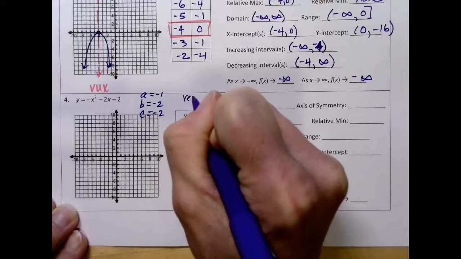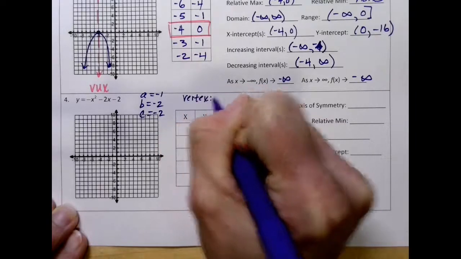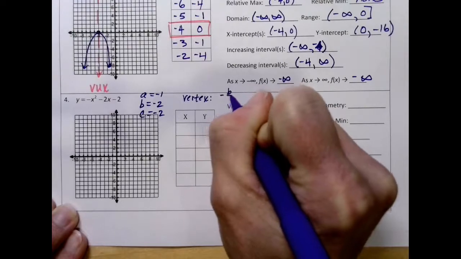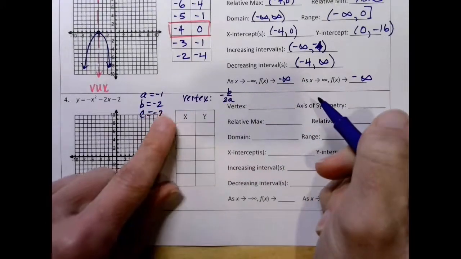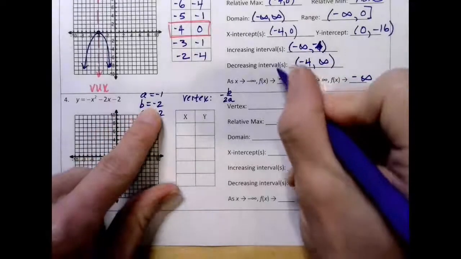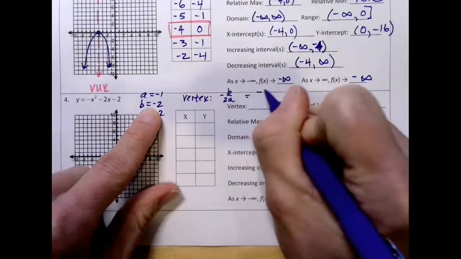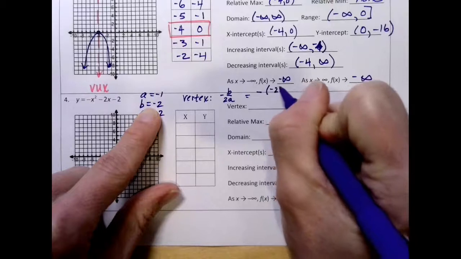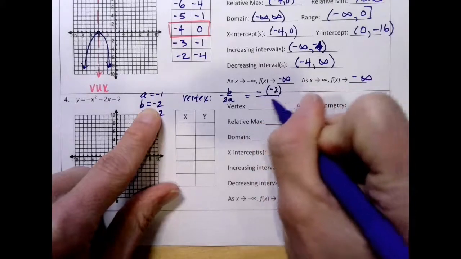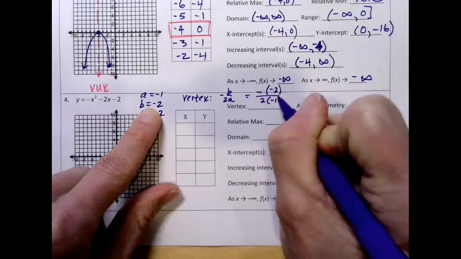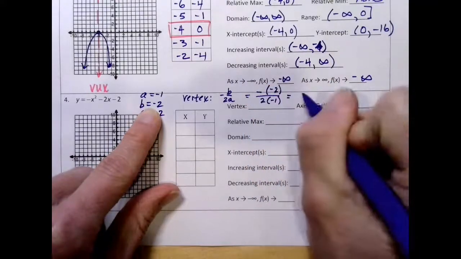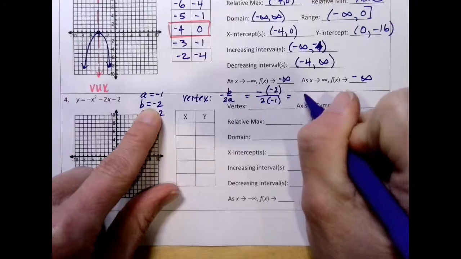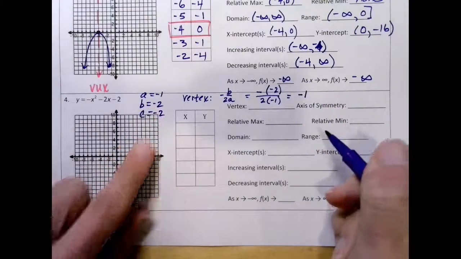When I want to find my vertex, I do negative b over 2a. So my x-coordinate of my vertex is going to be the opposite of negative 2 over 2 times negative 1. There's a lot of negatives going on there. So my x-coordinate is going to be negative 1.